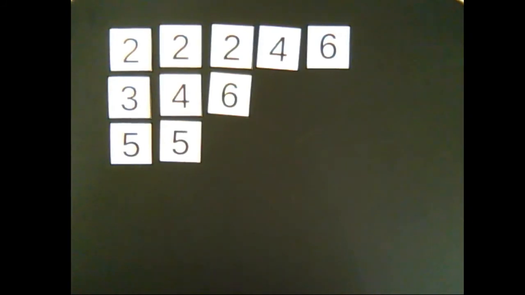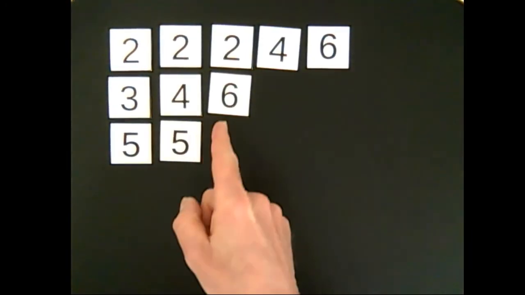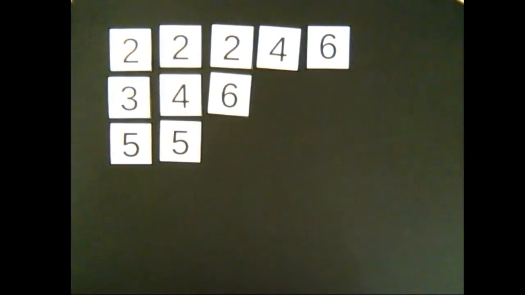Now the funny thing is, it doesn't matter which inside corners we pick. We can do this in any order, and we will always end up with this tableau here. Try this.